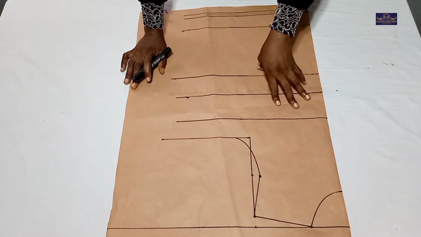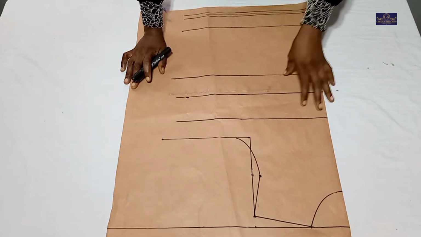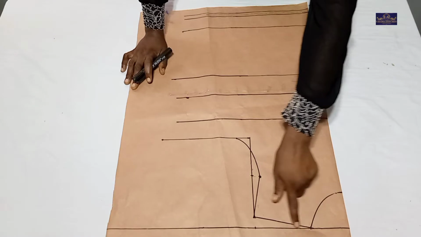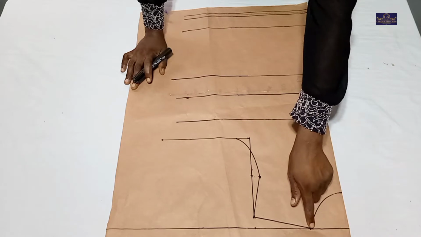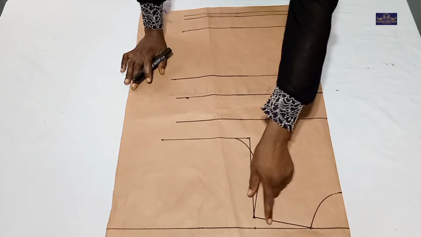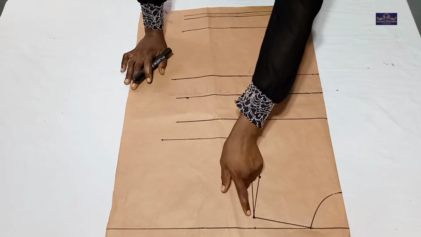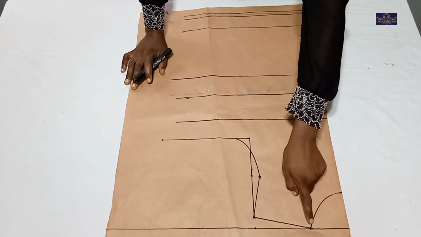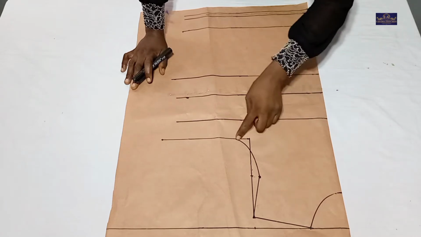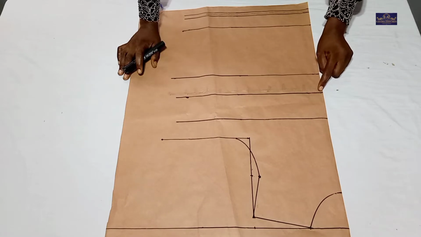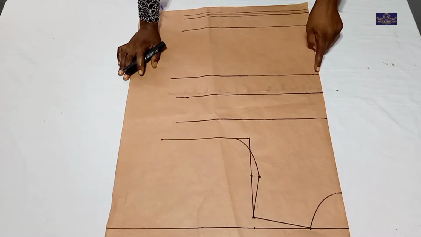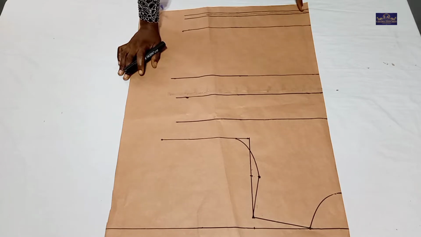So let's get started. Now this is my basic bodice pattern. I'm going to briefly explain what I did here. Now this is my shoulder line, which is also going to serve as the starting point. This is my neckline. My neck width is 3 inches and the neck depth is 3 inches. From this shoulder line, I came down by 1 inch for my shoulder slant, which I connected to the neckline. And this is my armhole curve. This is my chest point. This is my bust point. This is my under bust point. This is my waist point. This is the hip point, and this is the full length of the blouse.